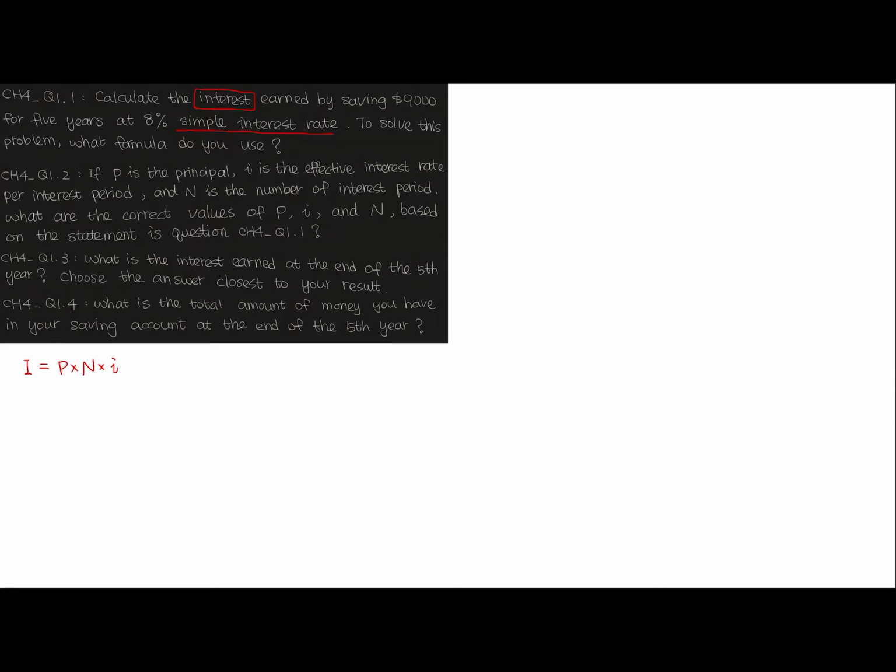So in our case, what is P? Principal is the original amount, it's 9,000. And N, we said you want to save that amount for 5 years, so N is 5. And the interest rate per year is 8%. So how much interest can you earn?